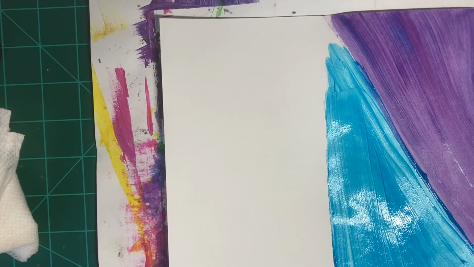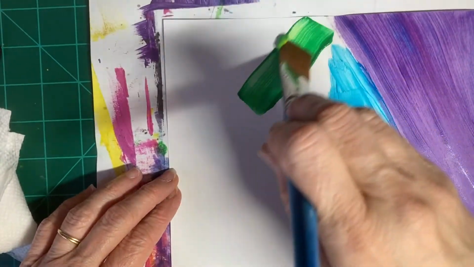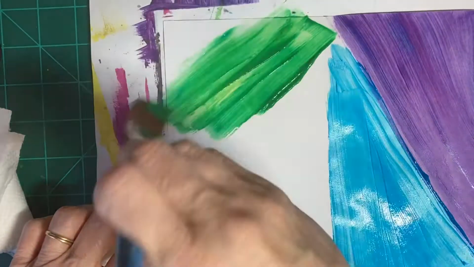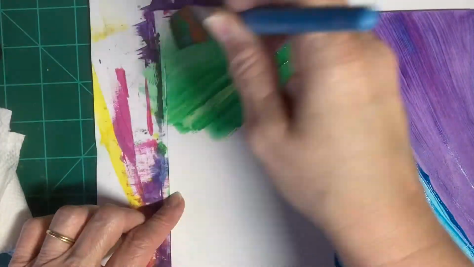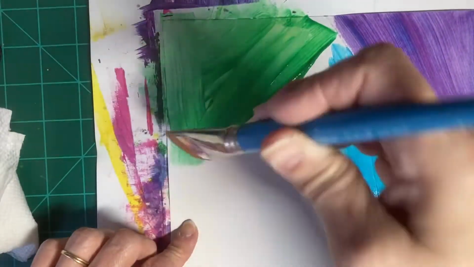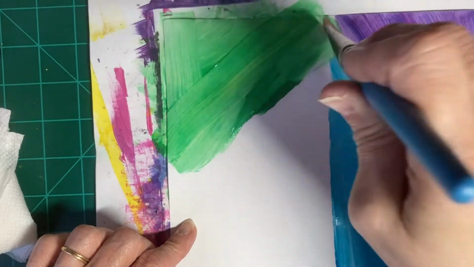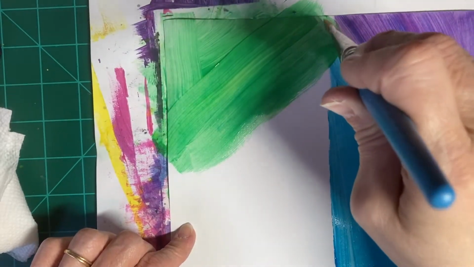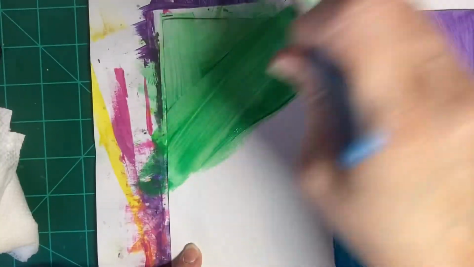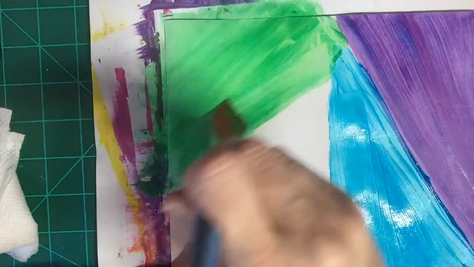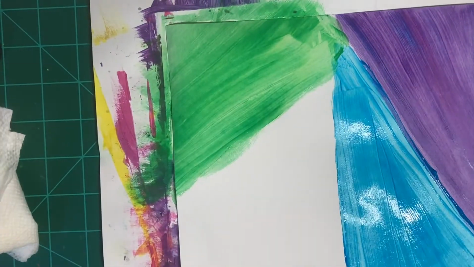All right, I'm going to use green next. So right now I am using all of my favorite colors, because they make me happy. Okay, I don't want to cover that blue up, so we'll leave it like that. I'll go right next to it. Okay.